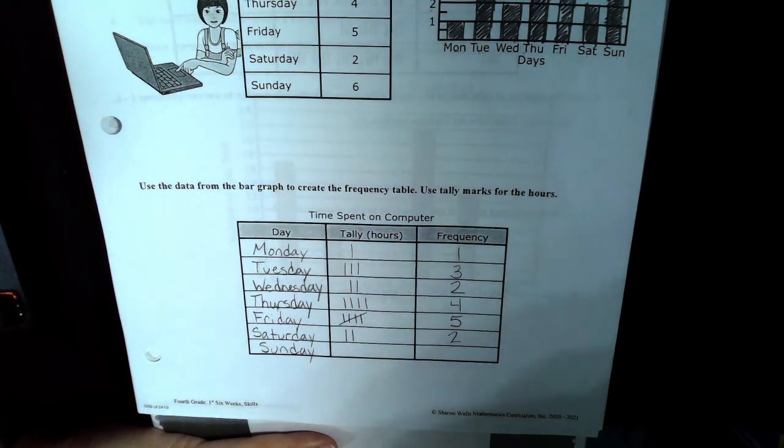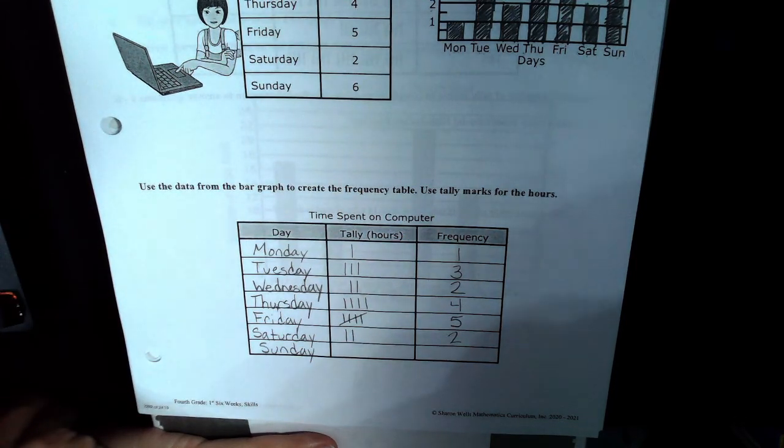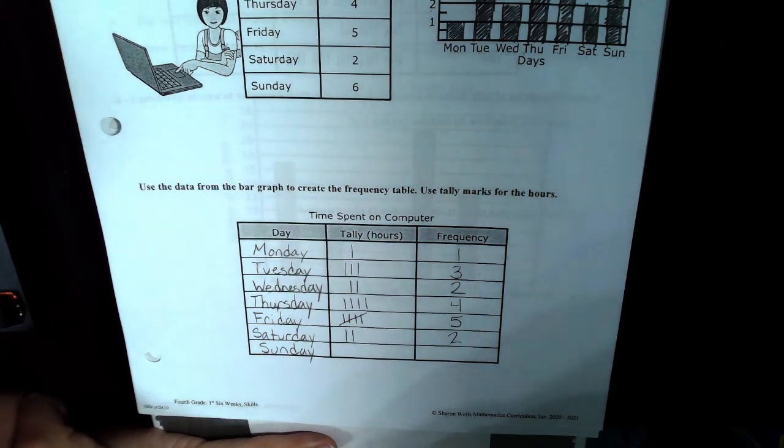And what about Sunday? How many hours was she on for Sunday? Chase? How many hours was she on the computer Sunday?